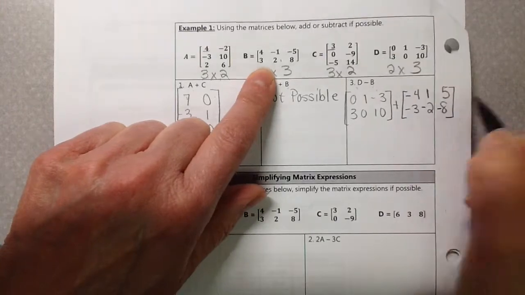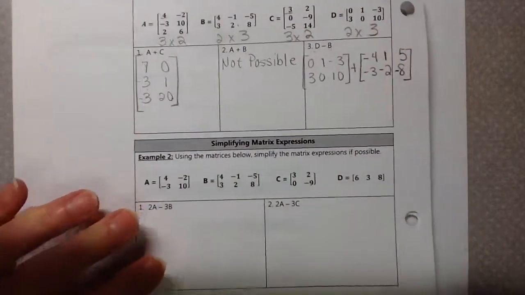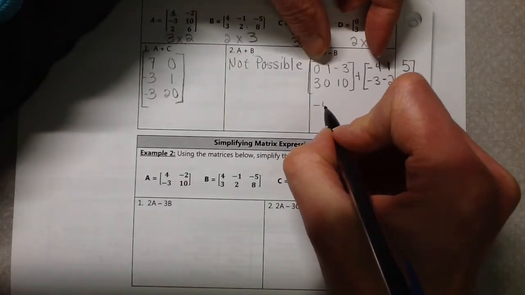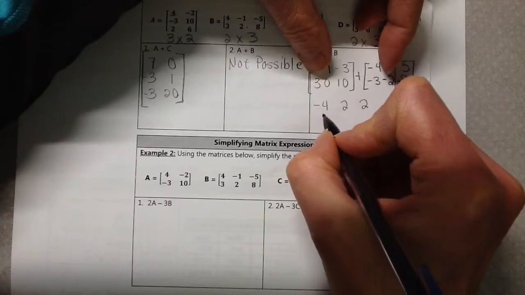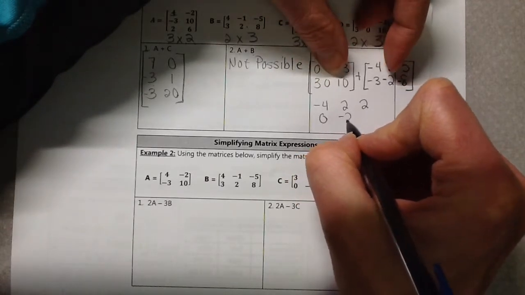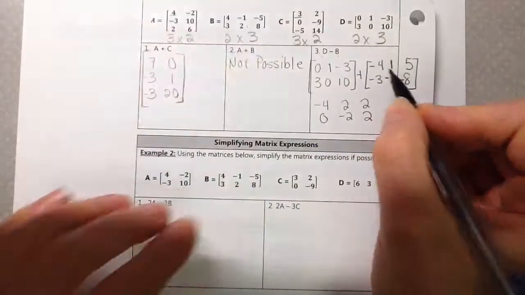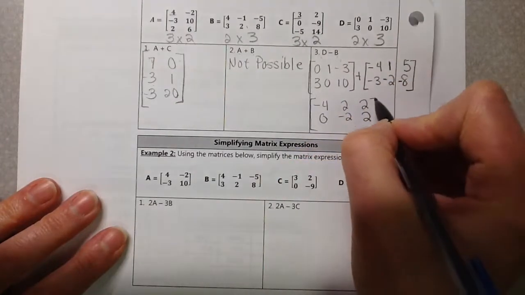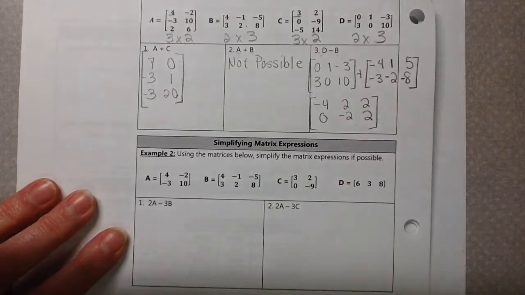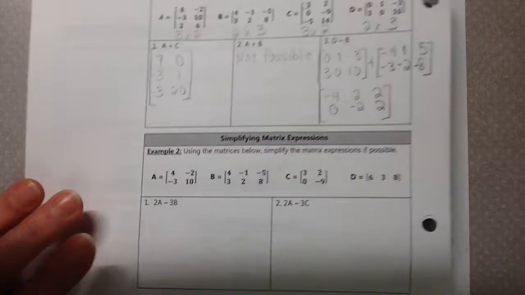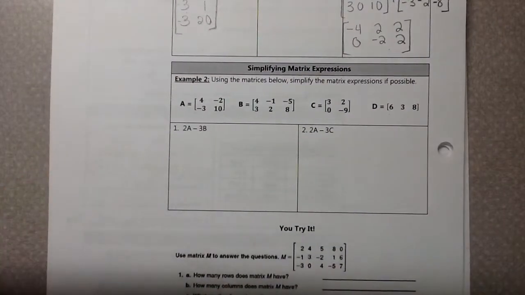Okay. Now we can add those together. So when we add, we're adding corresponding entries. So this is going to be negative 4, 2, 2. This is going to be 0, negative 2, 2. And then we put our brackets. So we have negative 4, 2, 2. We have 0, negative 2, 2. All right, so that is adding and subtracting.